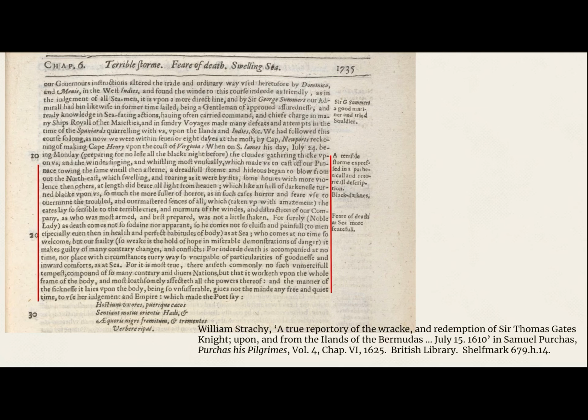For surely, as death comes not so sudden nor apparent, so he comes not so elvish and painful to men, especially even then in health and perfect habitudes of body, as at sea, who comes at no time so welcome but our frailties, so weak is the hold of hope and miserable demonstrations of danger. It makes guilty of many contrary changes and conflicts.